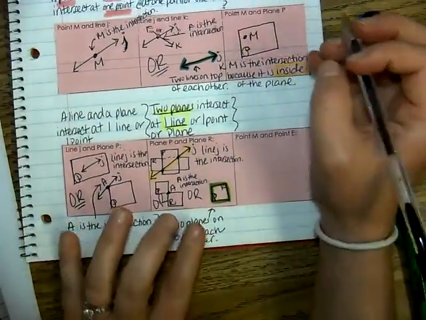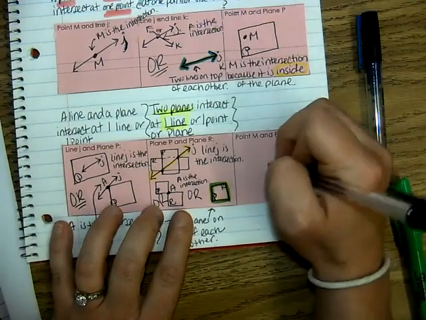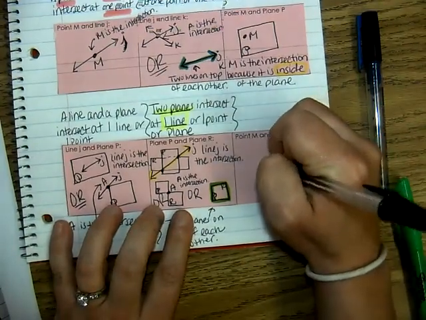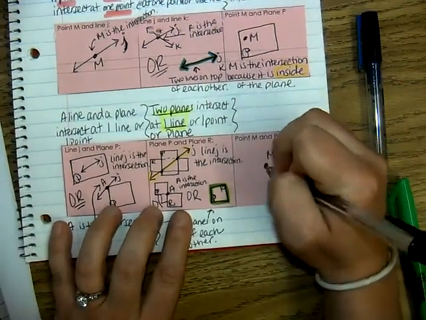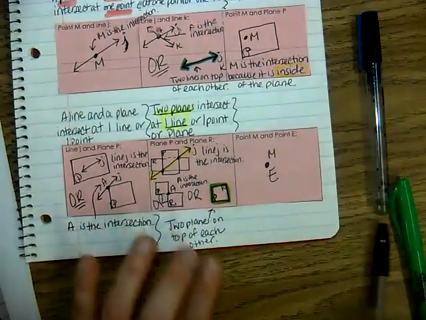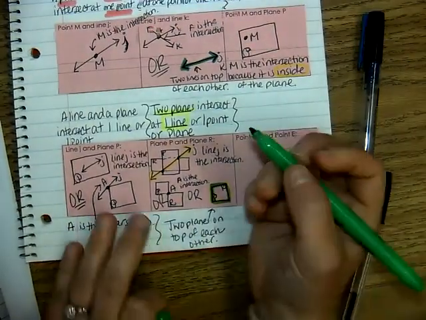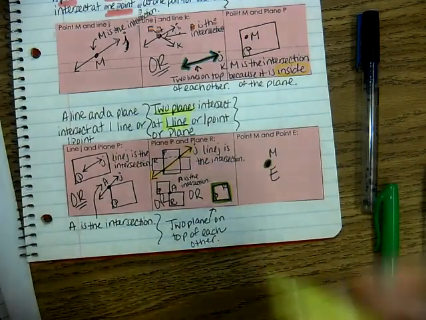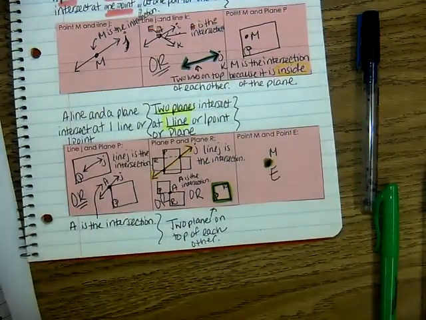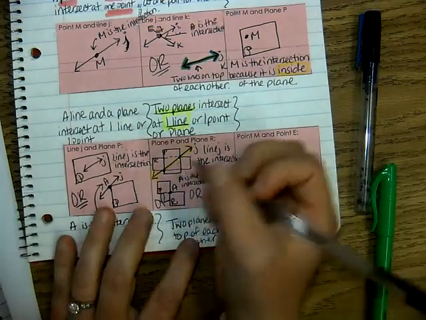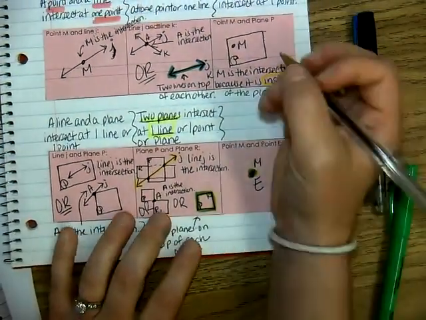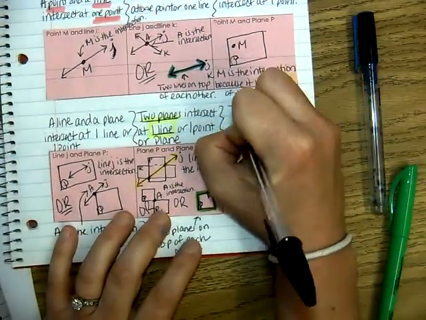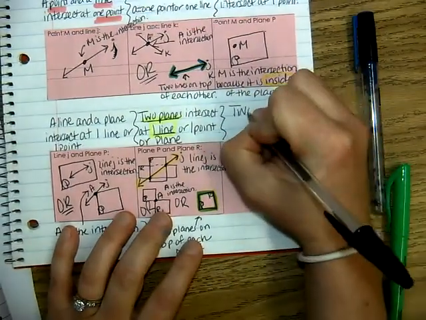The final intersection is simply a point and a point. So point M intersecting with point E means that they simply share the same exact point. So I'm going to make this a green point and a yellow point on top of each other. So if you're talking about the intersection between 2 points, it simply means that the 2 points are the same.